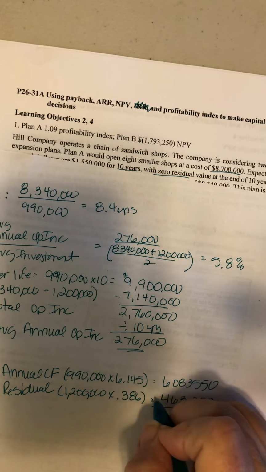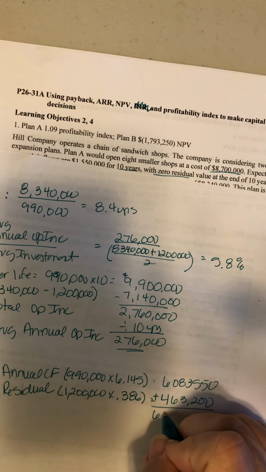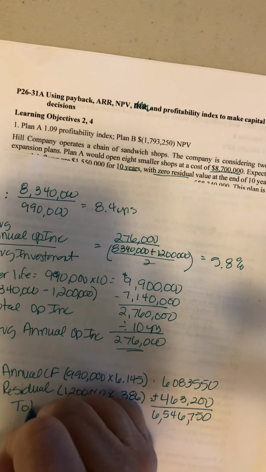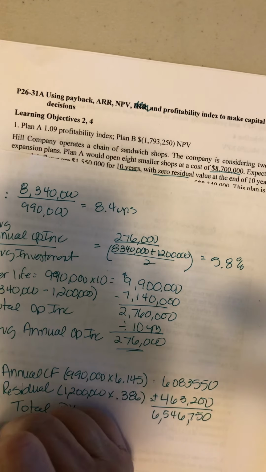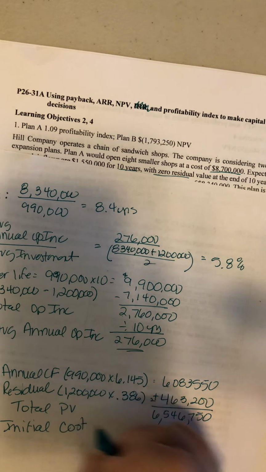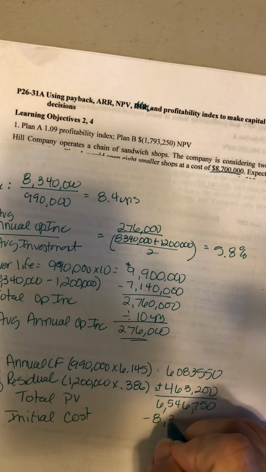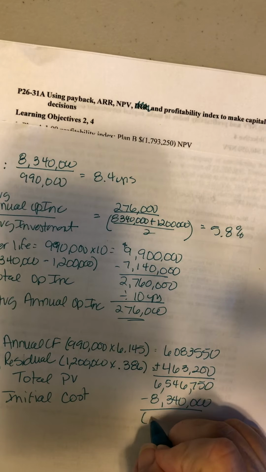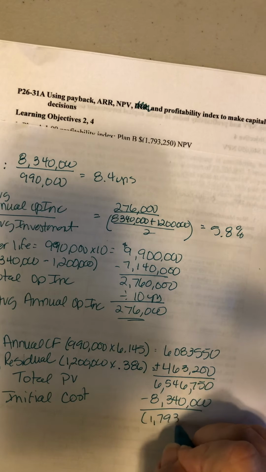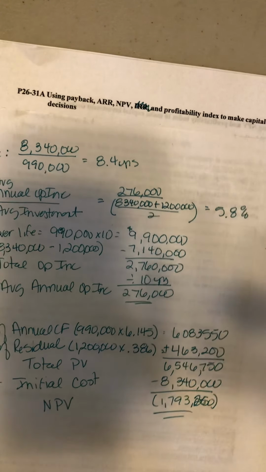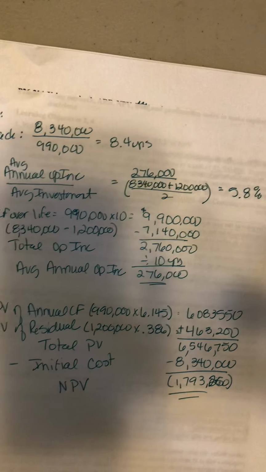All right, you add those two together. That's your total present value minus the initial cost, which was $8,340,000. So you get a negative $250,000, which is not good. You don't want to invest in something that has a negative net present value.